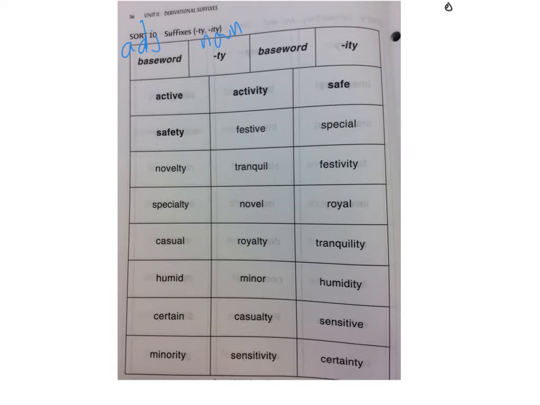So an activity. You have safe. That is an adjective: "Oh, wow, this place is really safe." And then safety is a thing you can have. It's kind of a quality. "Oh, wow, I have a lot of safety." So that's what those suffixes are going to do to the end.